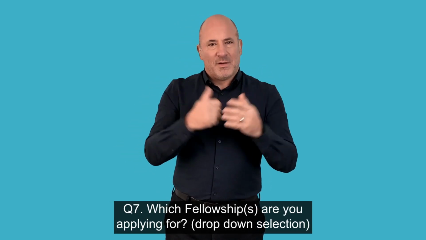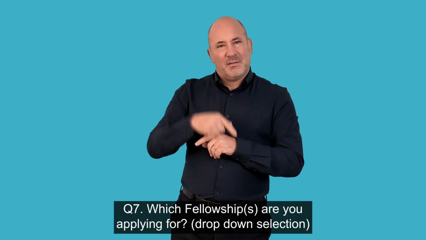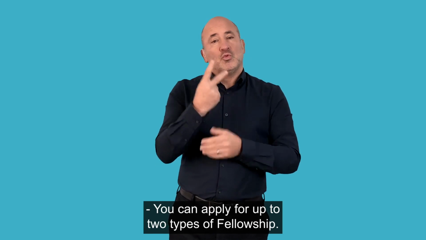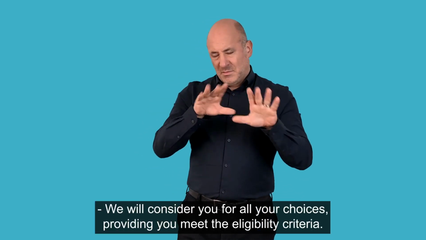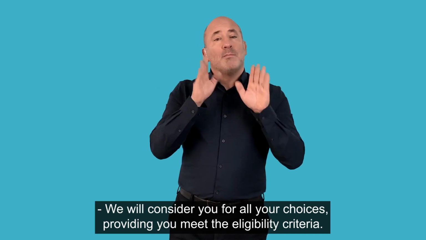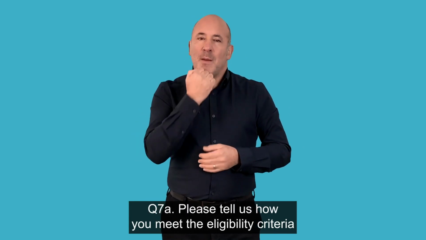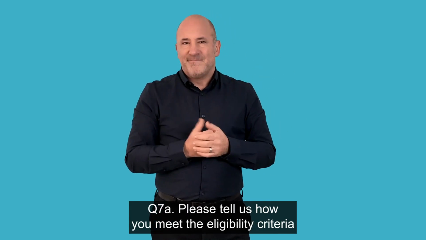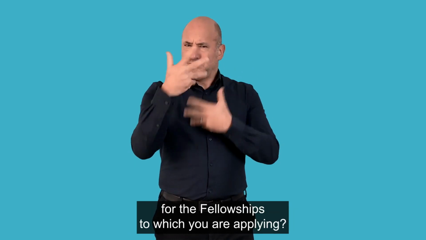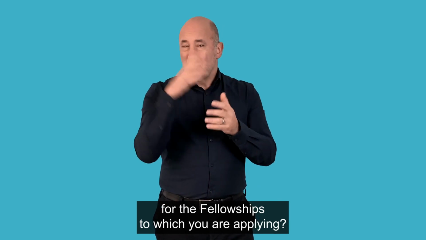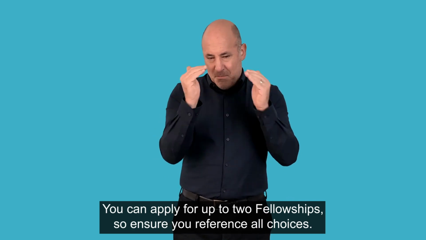Question 7. Which fellowship or fellowships are you applying for? Drop-down selection. You can apply for up to 2 types of fellowship. We will consider you for all your choices, providing you meet the eligibility criteria. Question 7a. Please tell us how you meet the eligibility criteria for the fellowships to which you are applying. You can apply for up to 2 fellowships, so ensure you reference all choices.